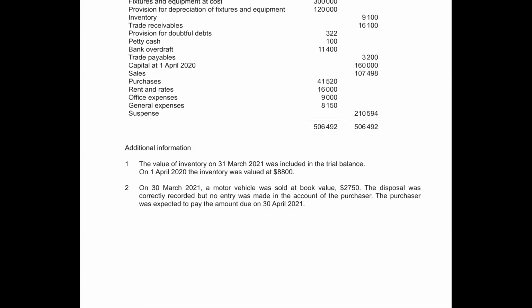We are given additional information. The value of inventory on 31st March 2021 was included in the trial balance on 1st April 2020. So the inventory was valued at $8,800.